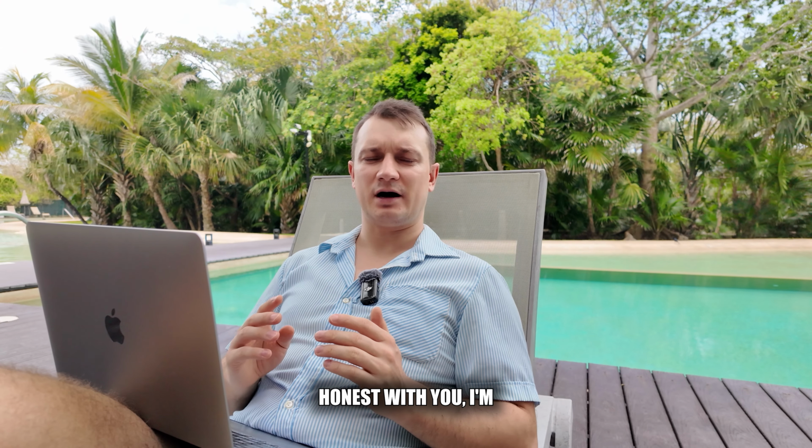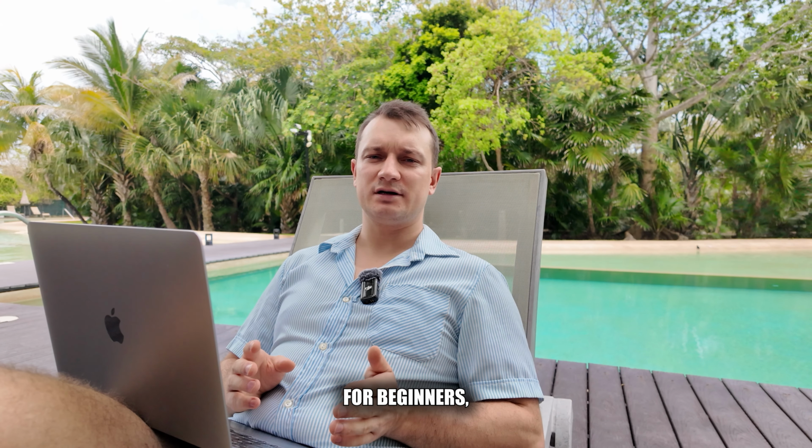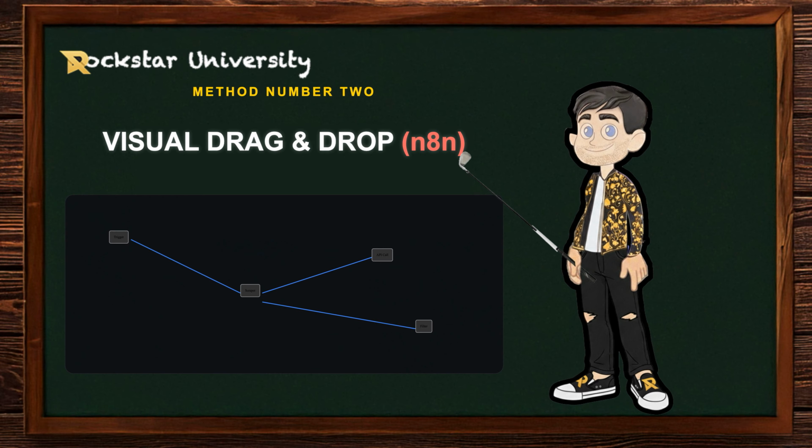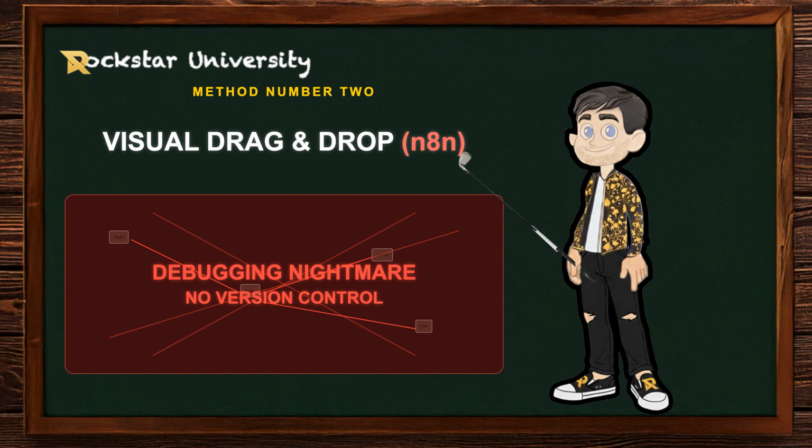But I'll be honest with you, I'm not a fan of this. It's great for beginners, but we are software engineers. Visual builders get messy when they scale. Debugging them is a nightmare. There is basically no version control or any kind of control besides all of those nodes that are provided by the tool.